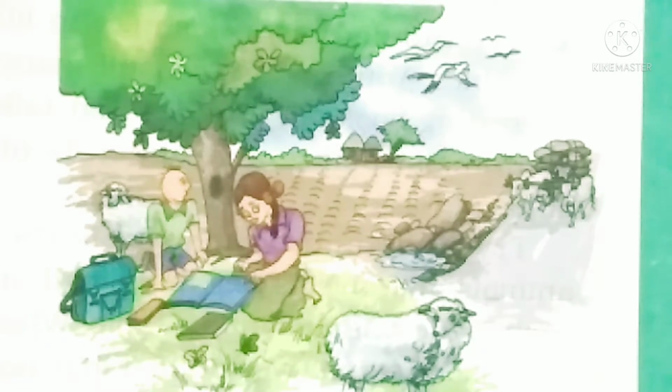All the living things, all the living organisms, need food, water and air for their survival. If they don't get any of these things, they may not be able to live for a long time. And without air, we can't live at all.